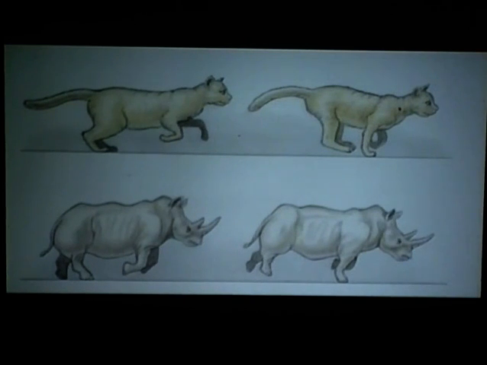Enlarge the cat and slow down the tempo of its leg movements, and you could have movements just like the movements of the rhino. That reminds me of the concept of geometric similarity.